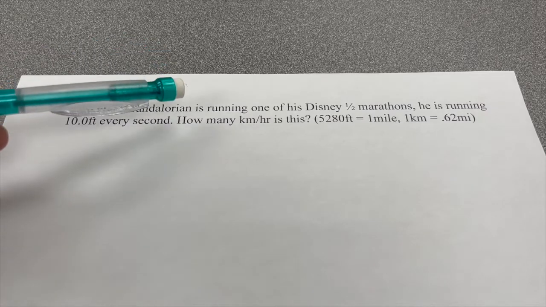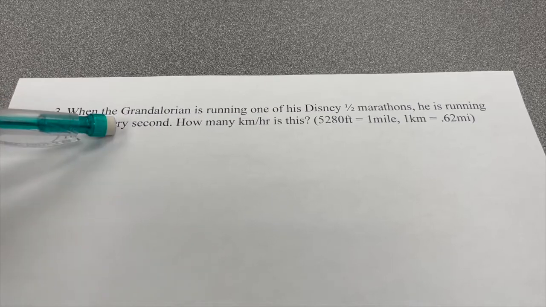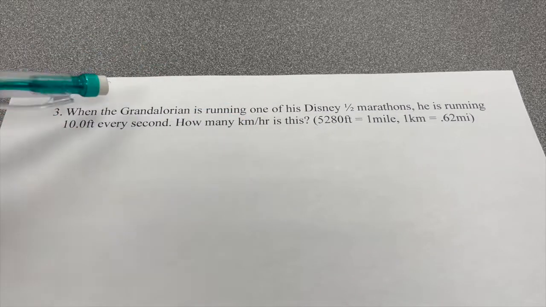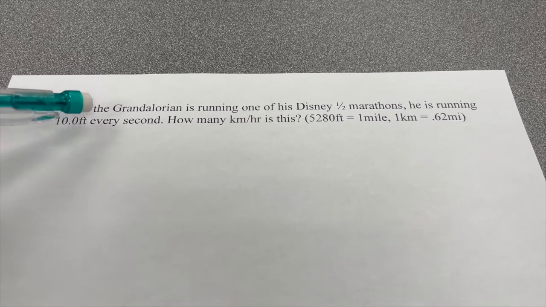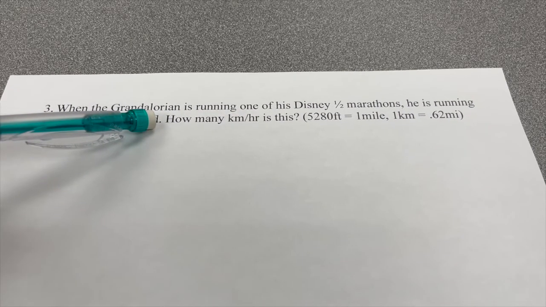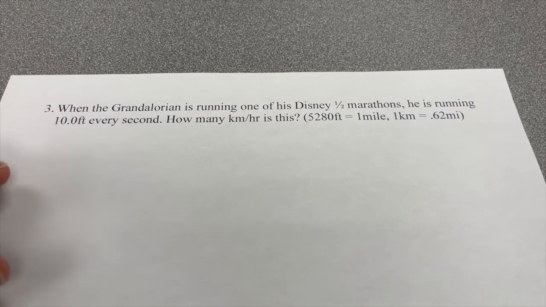So half marathon, he runs 10 feet every second. How many kilometers per hour is this? So we've got a couple things going on. One, we've got a unit in feet per second, and we want it in kilometers per hour. So we've got a couple conversions that have to happen here.